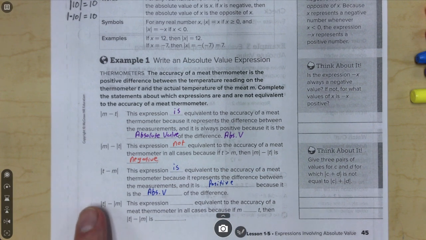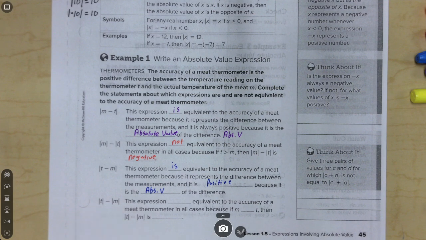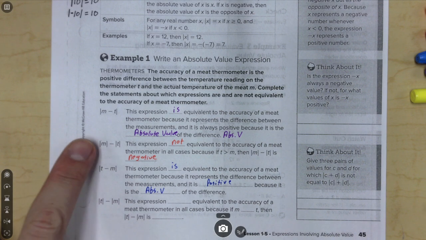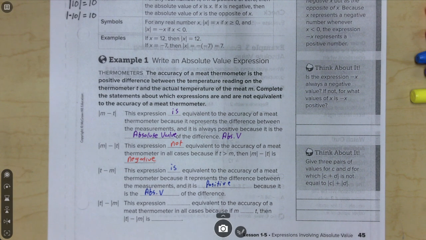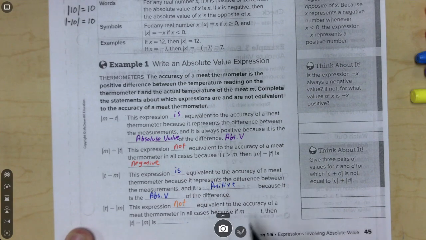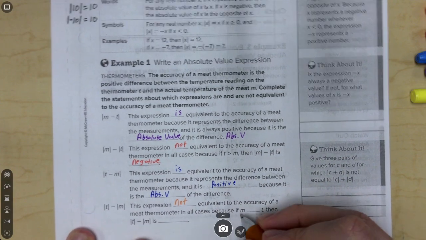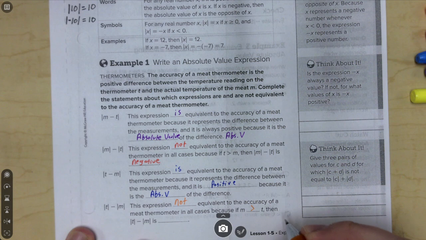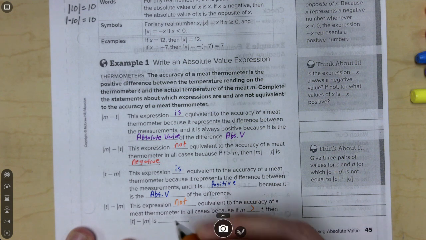And our last one, absolute T minus absolute M, it's kind of just like this one. It's not going to work. If our value of M is a positive value that's bigger than T, it spits out a negative. So this expression is not equivalent, because if M is greater than T, then absolute T minus absolute M is negative.